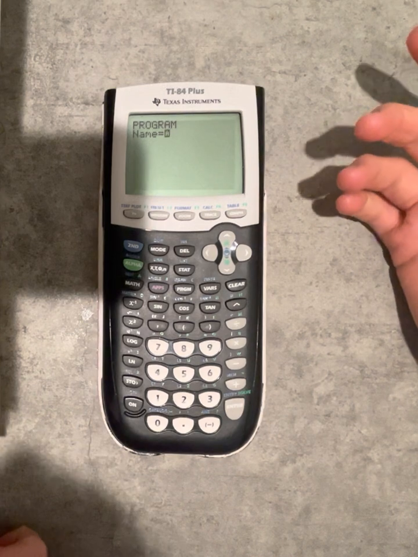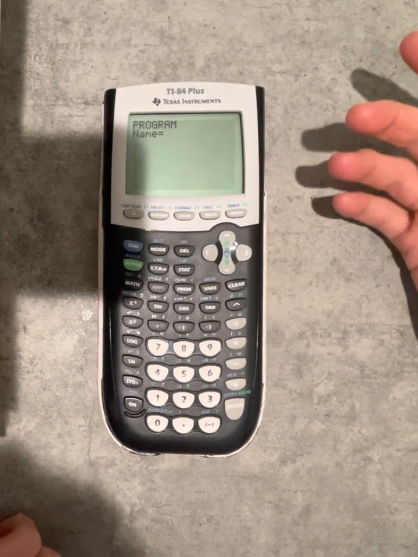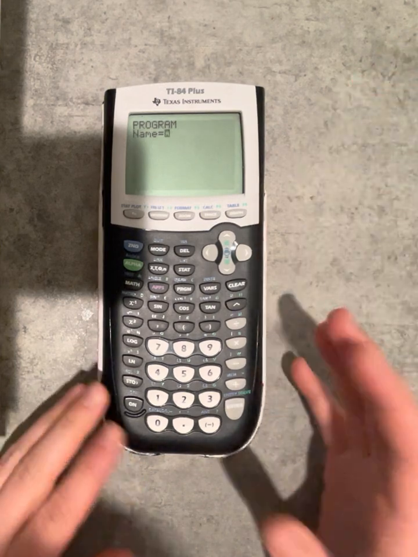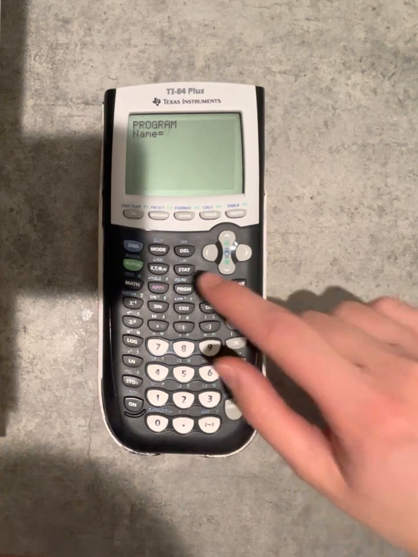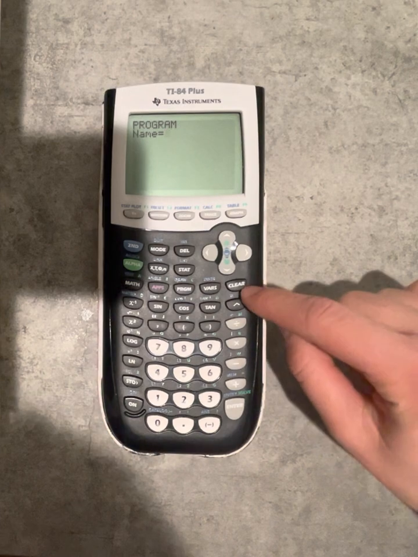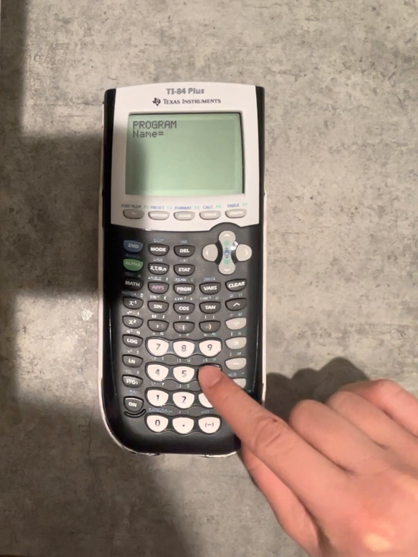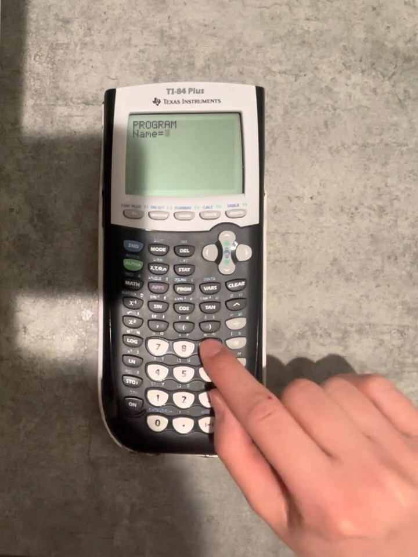So first I'm going to go through how to make the quadratic formula, which is probably my most used program on my calculator. So first you want to name your program something that you're going to remember. So I'm just going to name mine QF. So if you go alpha, and then you'll see the green numbers above the buttons, and those are your letters.